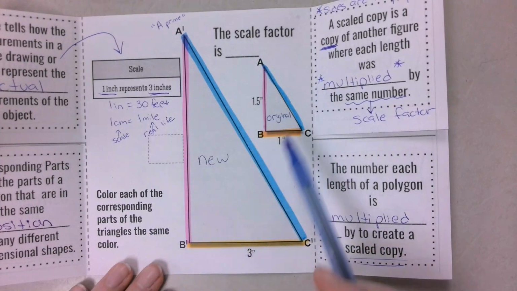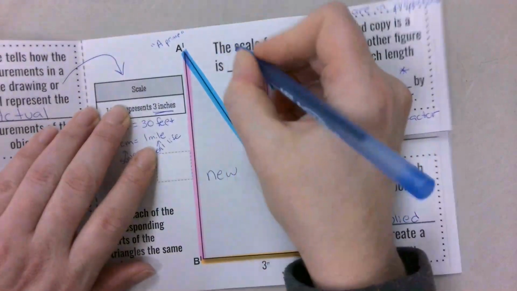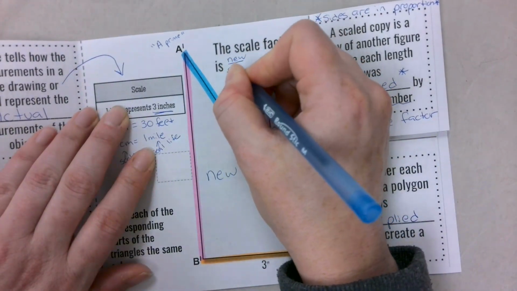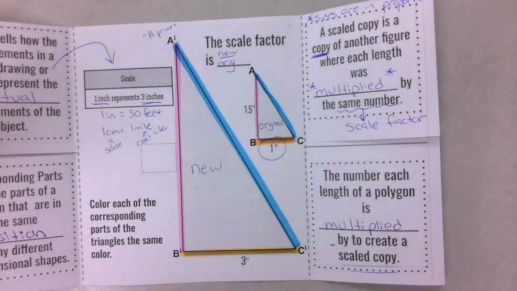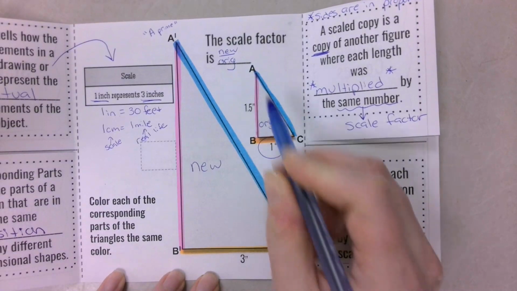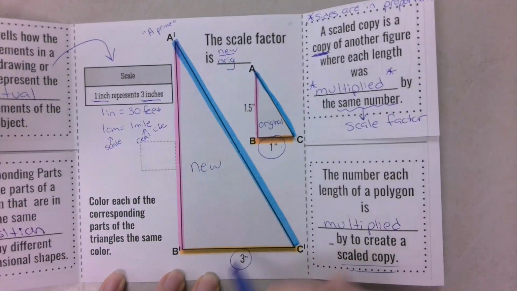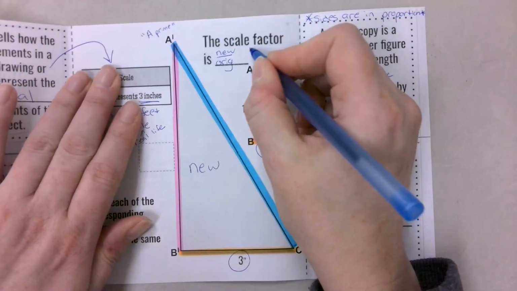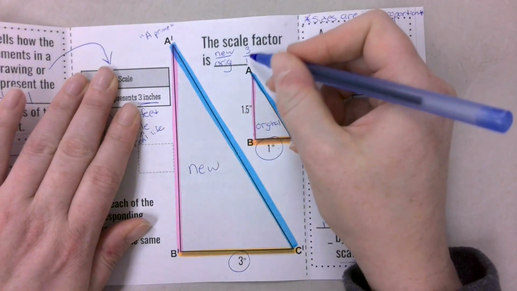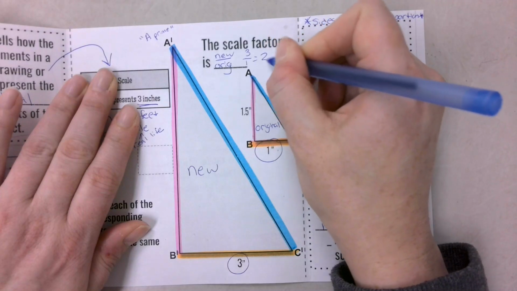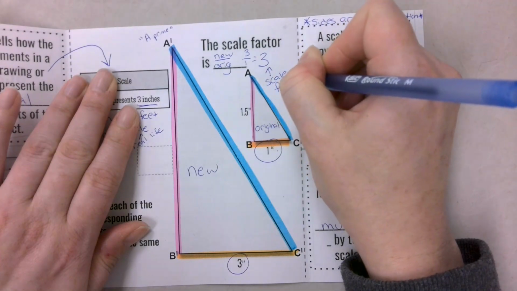So let's go ahead in our two triangles and decide, well, what is our scale factor? We know that the scale factor is found by doing the new over the original. So let's pick a side. All right, let's pick 1. And what is 1's corresponding side? Because when you do this, you've got to do corresponding sides. Otherwise, what's the point? We have 1 and 3. So our new length was 3. Our original was 1. And can we simplify that? Well, we can't simplify that as a fraction, but we do know 3 over 1 is just 3. So right now, we think our scale factor is 3.